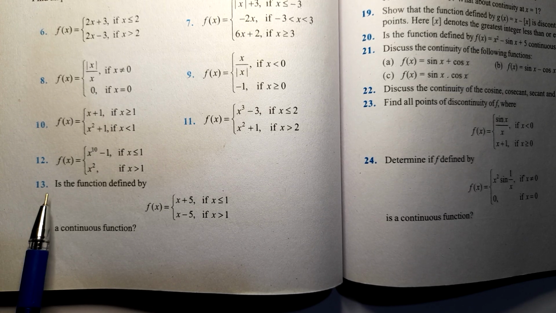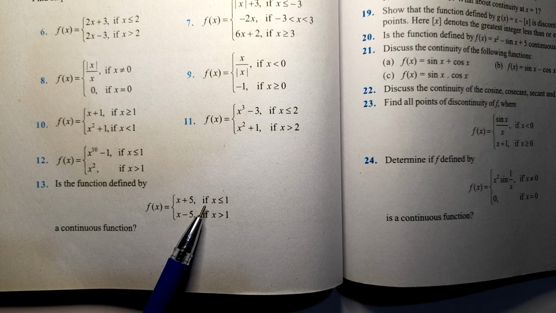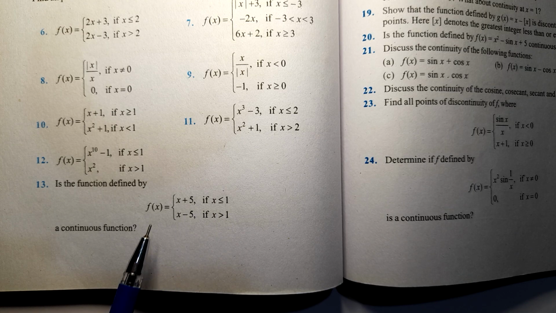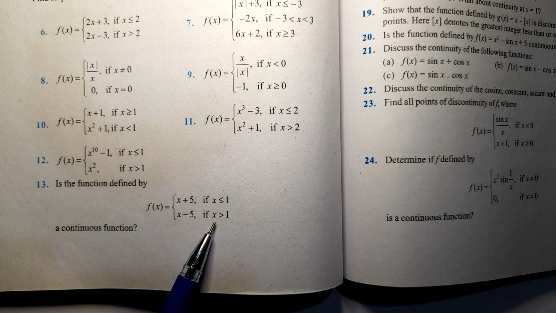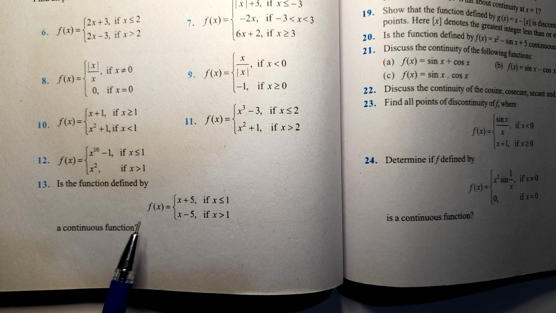Question number 13. Is the function defined by f of x equal to x plus 5 if x less than or equal to 1, and x minus 5 if x greater than 1, a continuous function? Here we have to check whether it is a continuous function. Everything will remain the same, the process of solving the question remains the same. Here we have to check whether it is continuous or not.